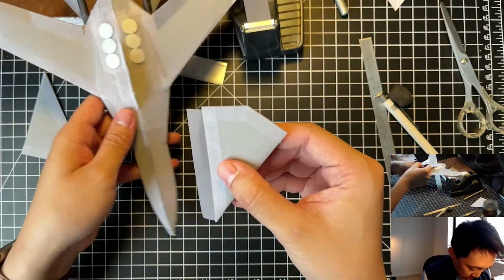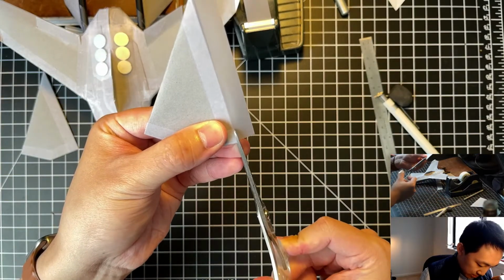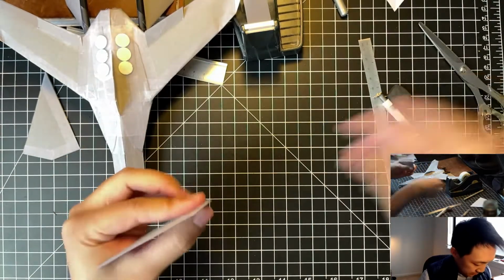Okay, so it looks like we need to cut the back side a little bit because we already installed the handle.